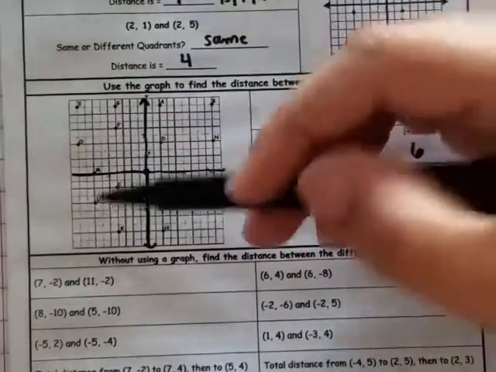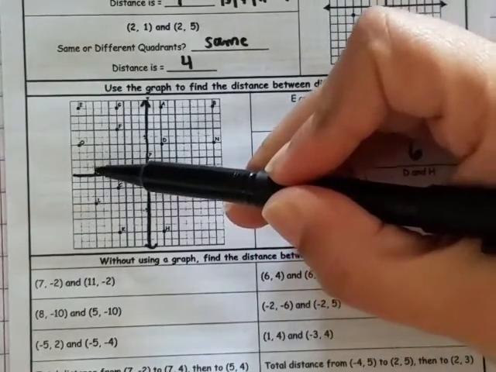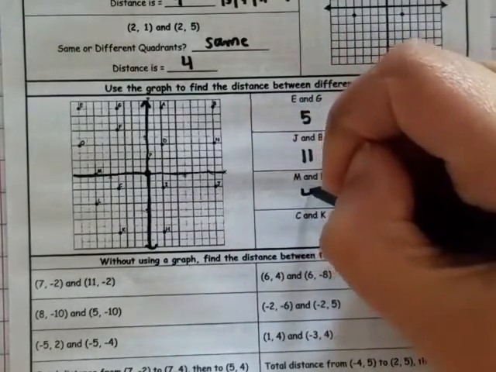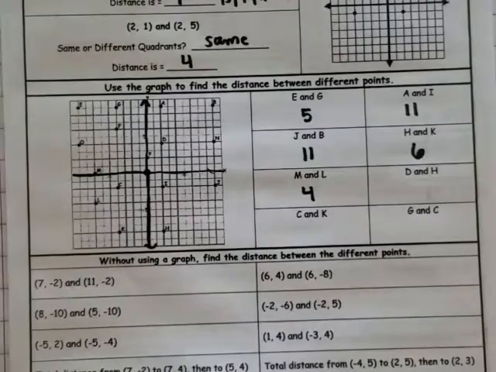M and L. So here's L and here's M. M is on the axis, so that actually makes it kind of easy, so just count from there. 1, 2, 3, 4. So they are 4 spaces away from each other. And notice again how all my distances are positive. Distance is a vector, and vectors are positive.